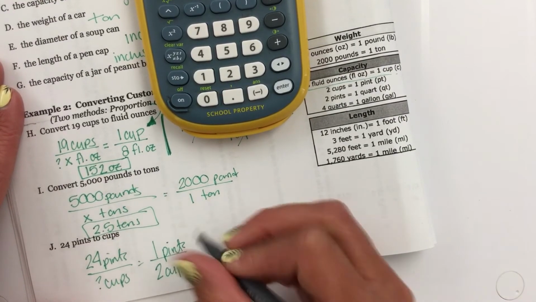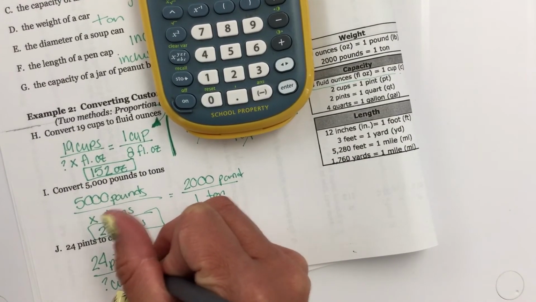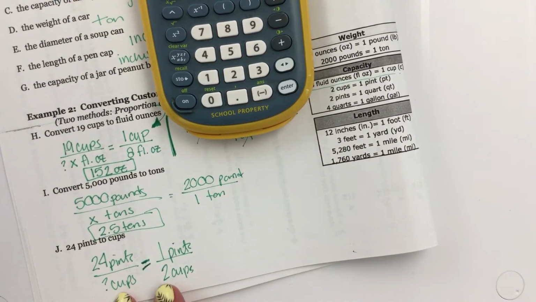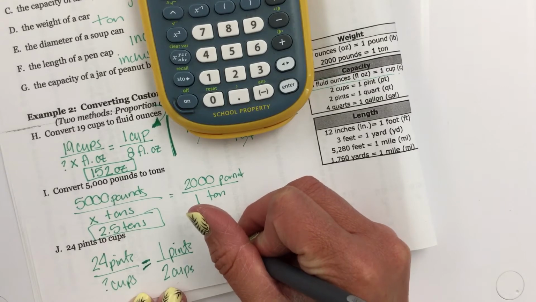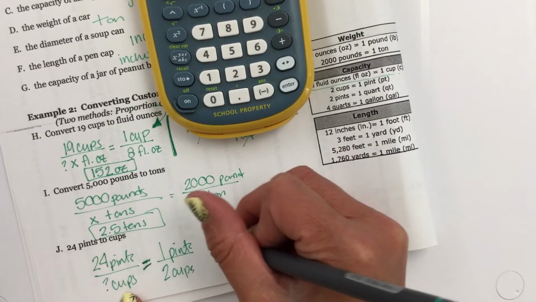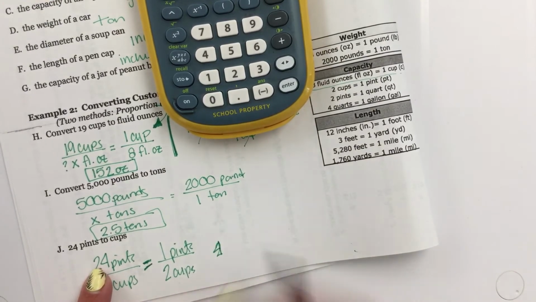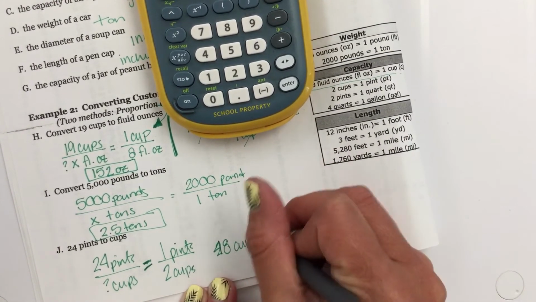So cups went on the bottom, this is a proportion. This is not multiplying by a ratio. So 2 times 24 divided by 1. So that would give us 48, sorry. 24 times 2 divided by 1.